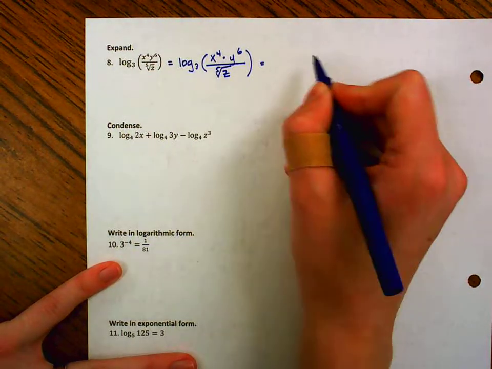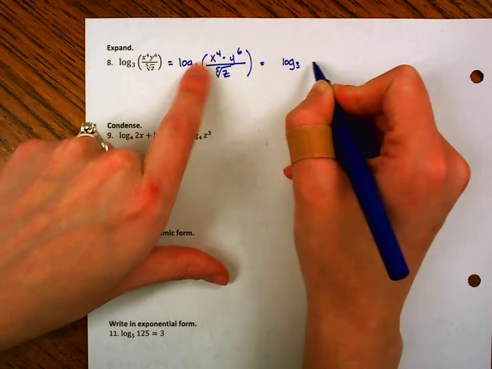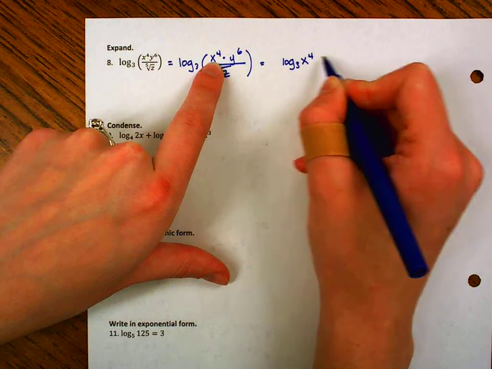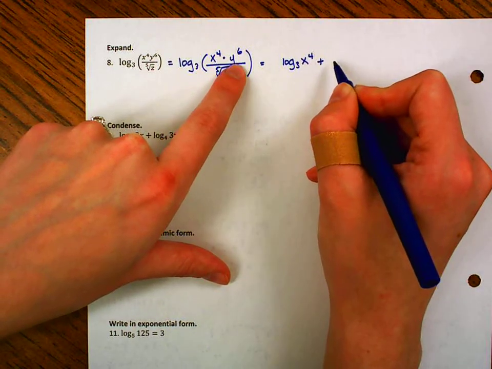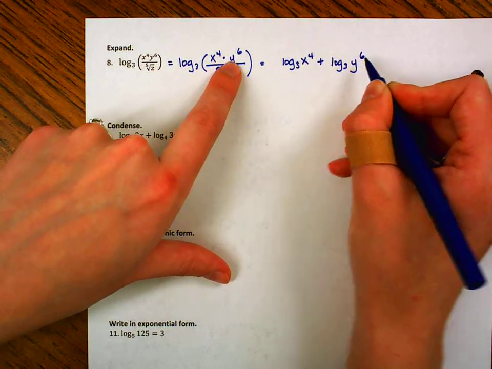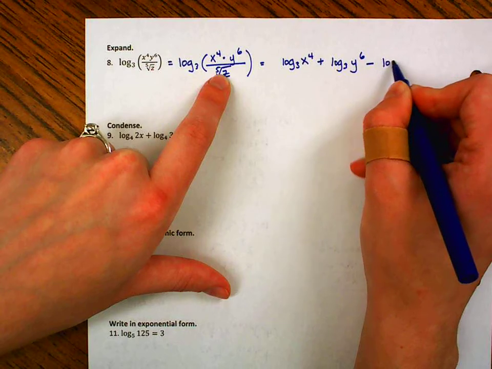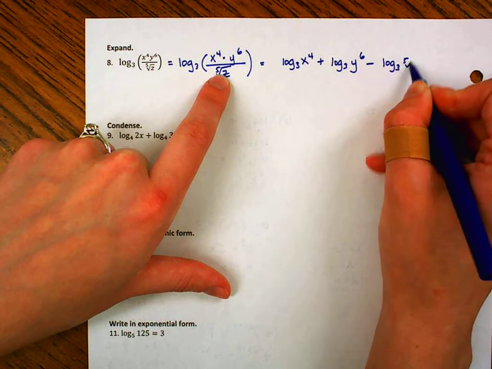If it's from the denominator, there's going to be a minus sign. So the first thing I'm going to do is say, okay, my first thing is x to the 4th. So I'm going to have log base 3 of x to the 4th. They're multiplied, so plus, or it's from the numerator, log base 3 of y to the 6th. Now I'm in the denominator, I'm dividing, minus log base 3 of the 5th root of z.